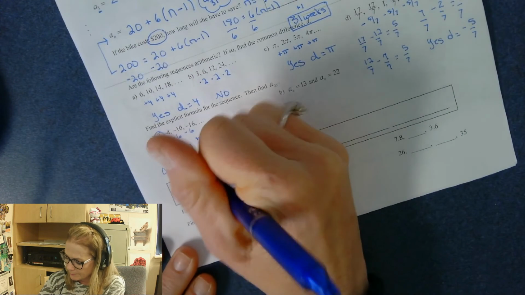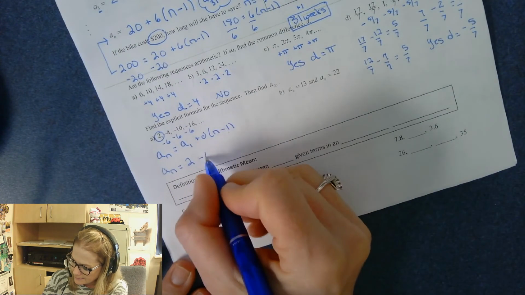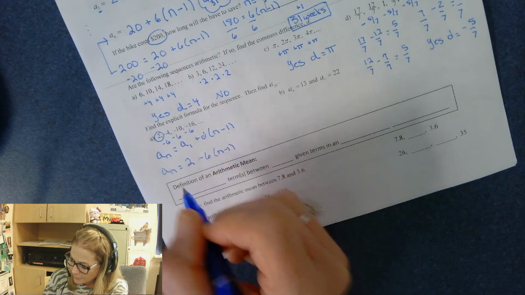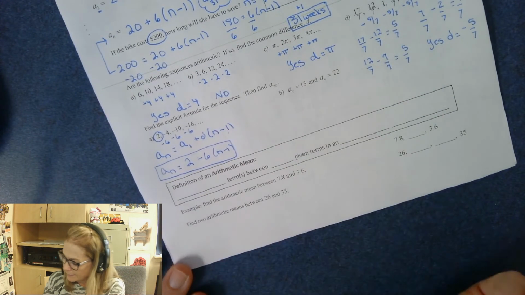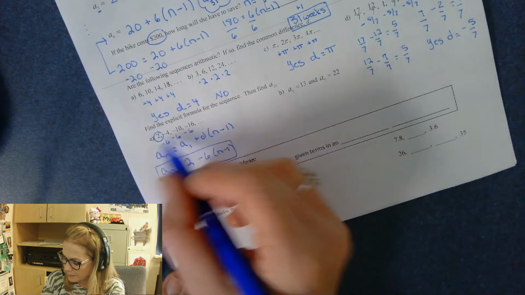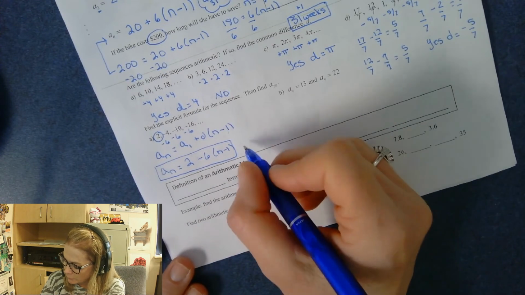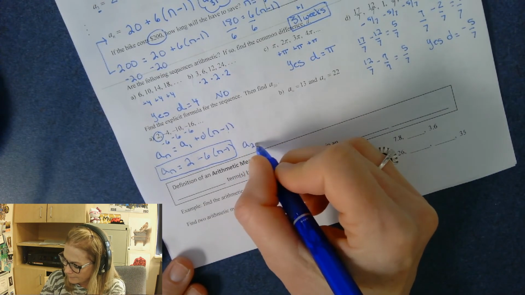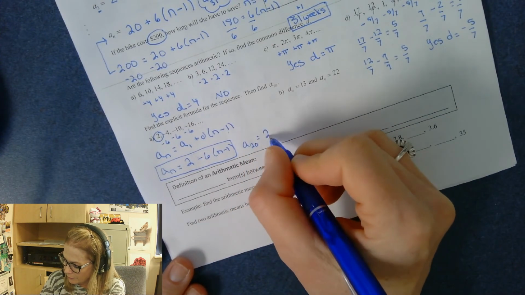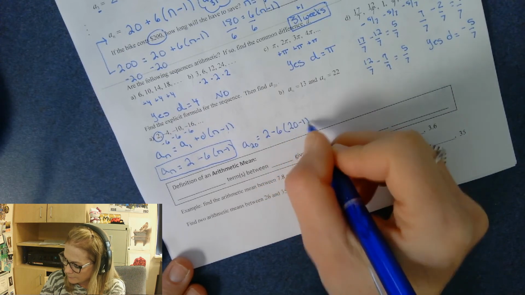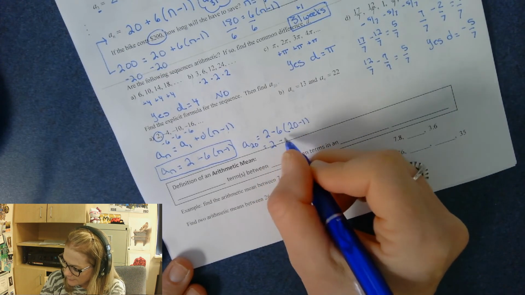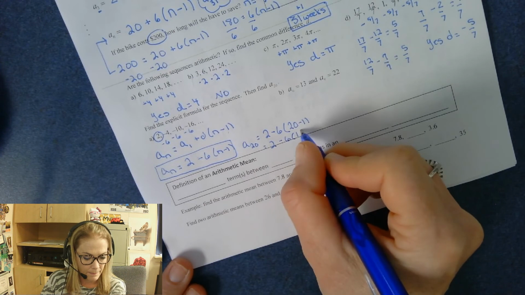So I'm going to change that to plus d to minus 6 and n minus 1. And that's it. So all you have to do to come up with the formula is identify the first term right there, and then the common difference. So not so bad. And then find a_20. Okay, so that's just 2 minus 6, and n minus 1 is 20 minus 1. So that's 2 minus 6 times 19.